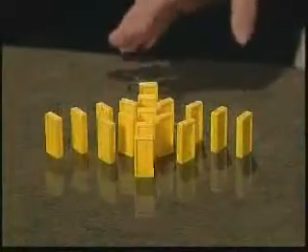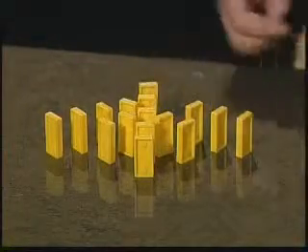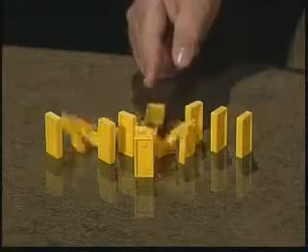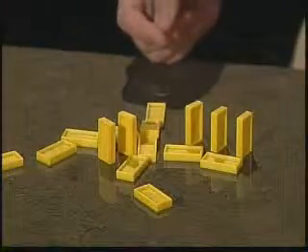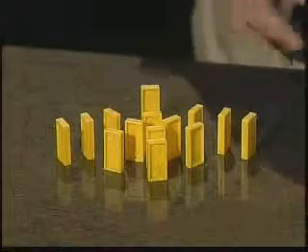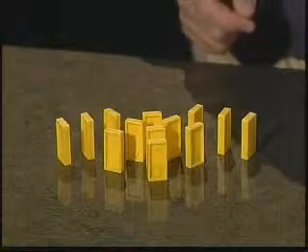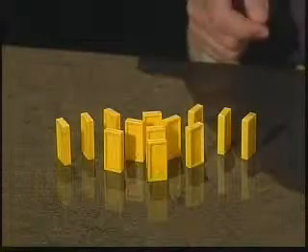Next, we'll set up the dominoes as before, but this time we'll remove one piece. The chain reaction slows down. And when enough pieces are removed, the chain reaction stops. In nuclear reactors, fission chain reactions are controlled.